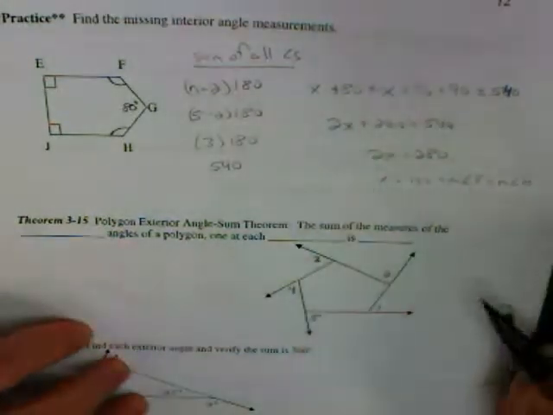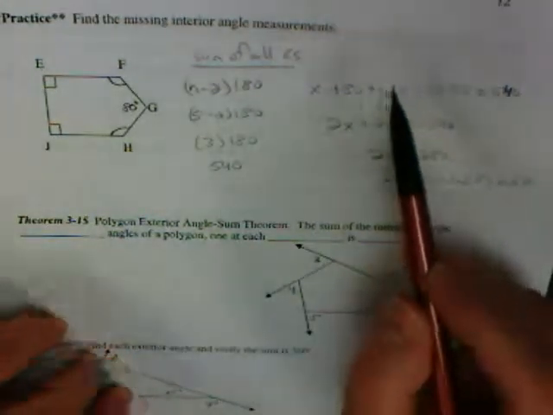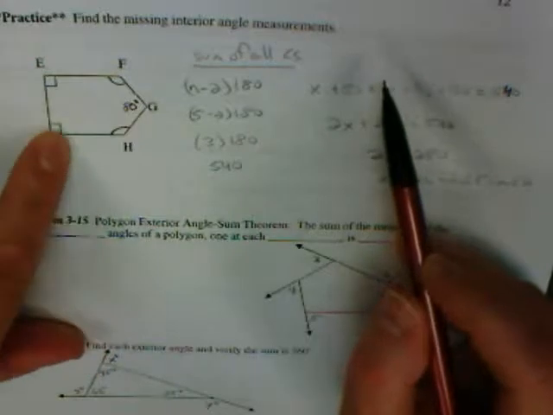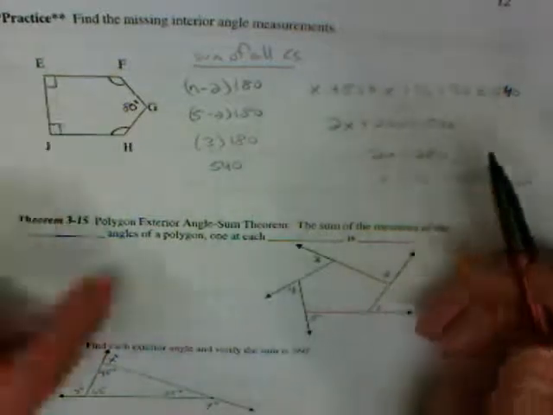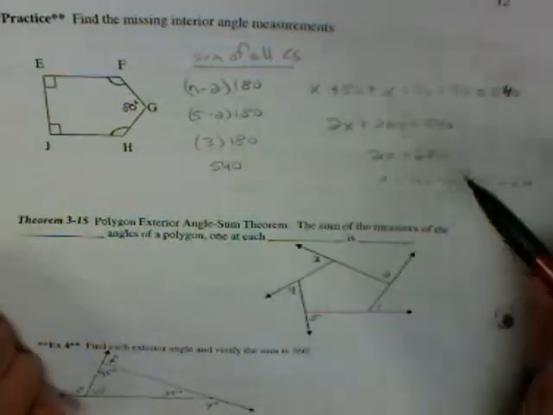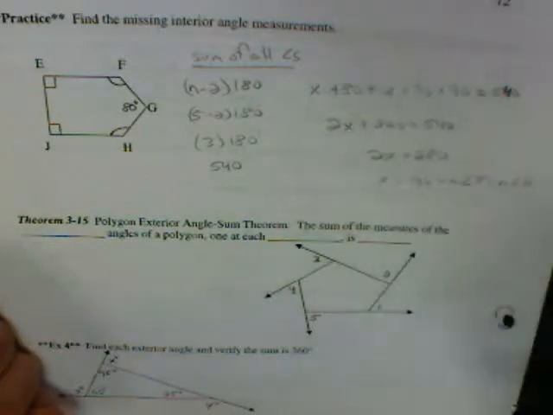Like I said, you didn't have to use algebra. You could, off the side, put 540, subtract off the 80 that you knew here, subtract off the 90, and subtract off another 90. That would leave you with 280, and you have to divide that by 2 to get 140. As long as you showed that work there, and come up with the same answer, that's fine with me.